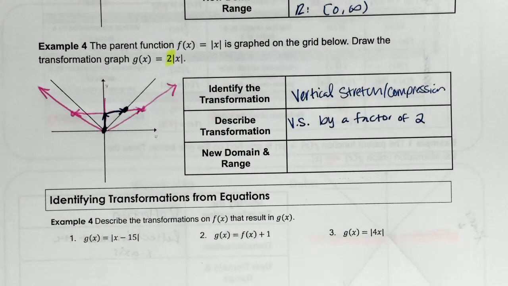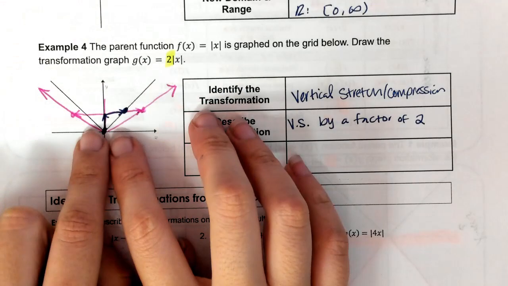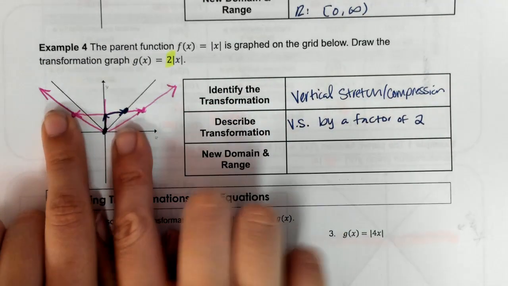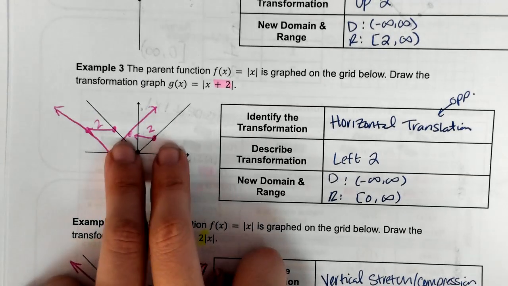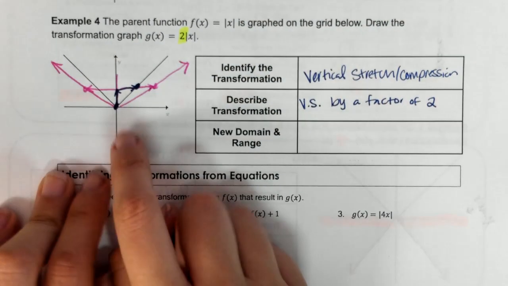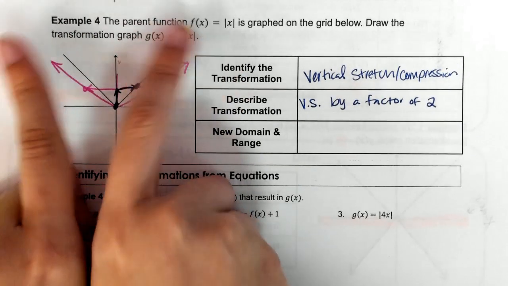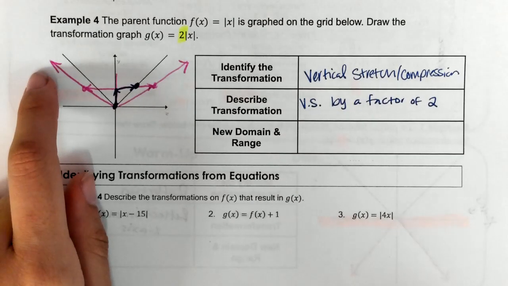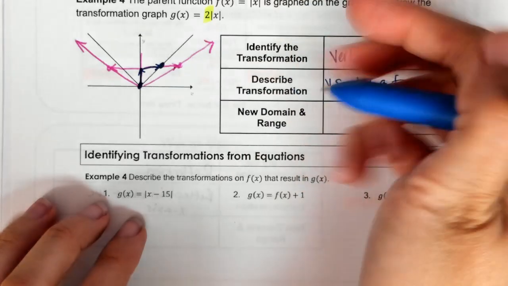So be careful. This may look like, although it's not perfect, similar to my horizontal translation I just did, but notice my horizontal translation, every point moved. In particular, my vertex. But for a vertical stretch or compression, it's kind of opening out. It's kind of getting stretched out. And then for my domain and range, I still have arrows pointing left and right.